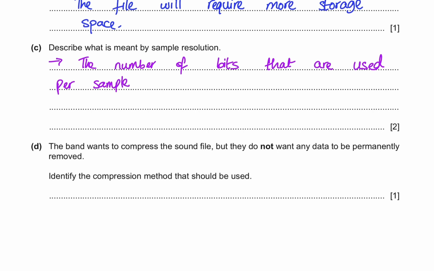And it determines, I'm writing in points, how loud the sound is or how quiet the sound is. How loud the sounds are that can be recorded.